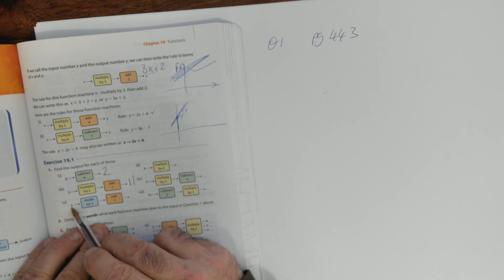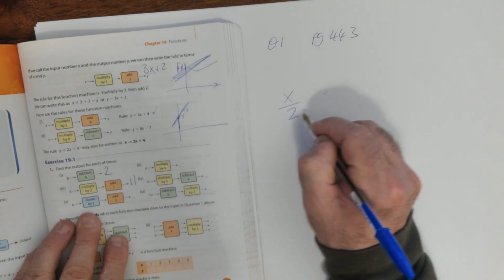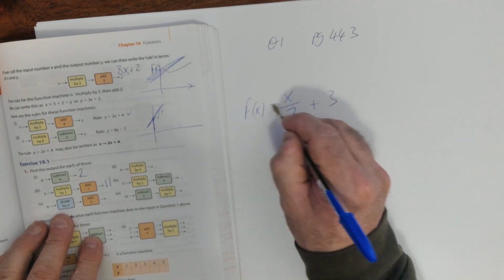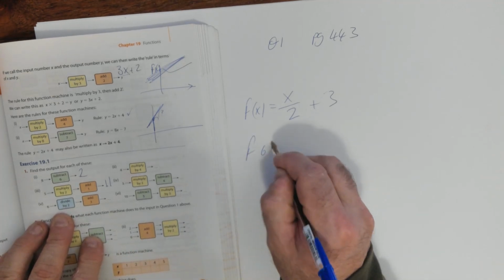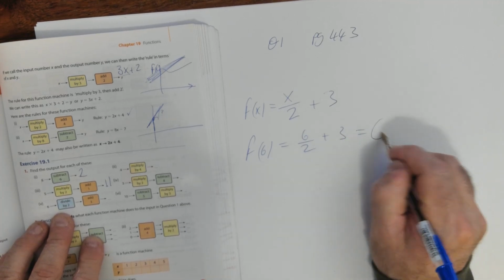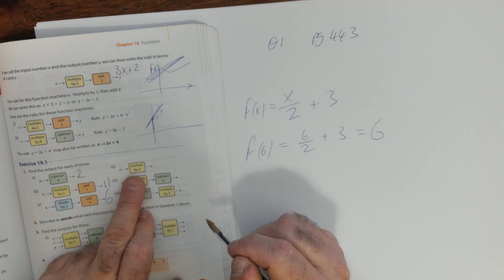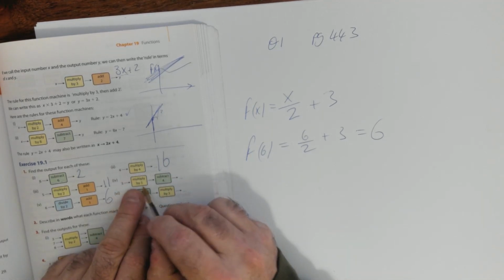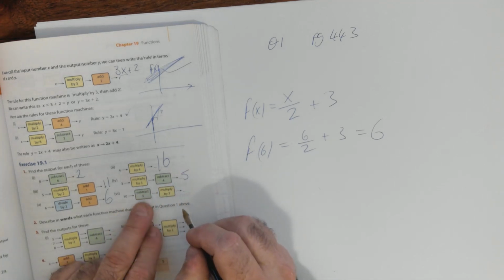Divide by 2, the input 6. This would look like x over 2 plus 3. Just to preempt where we're going with function notation, it would look like this. You put in 6, you divide by 2, and you add 3, giving you 3, and 3 is 6. Okay, put in 4 and multiply by 4, you'll get 16. Put in 3, multiply by 3, you'll get 9. Now subtract 4 from the 9, you'll get 5.